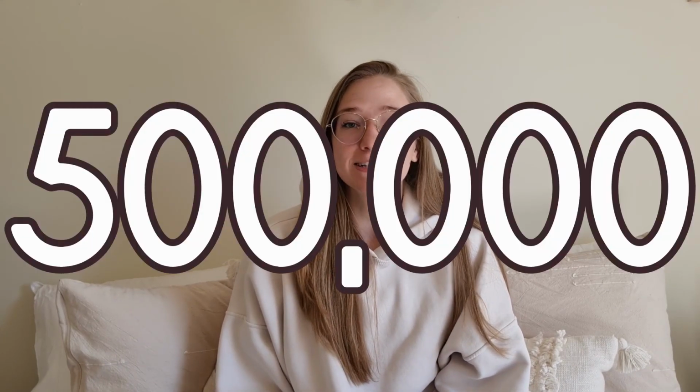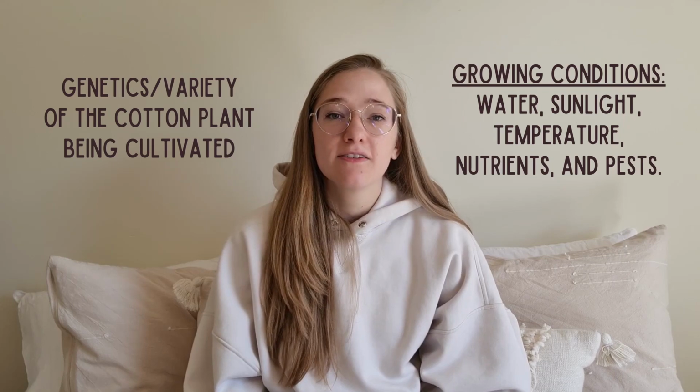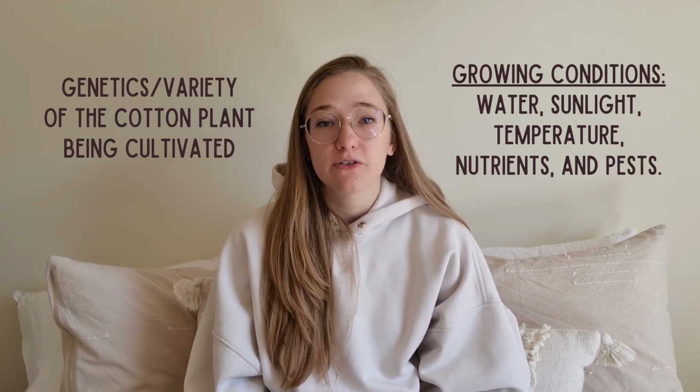Each cotton boll contains roughly 500,000 fibers. The quality of cotton fiber can be heavily impacted by things like growing conditions and genetics, and this can have some impacts on the properties of the fiber as well.